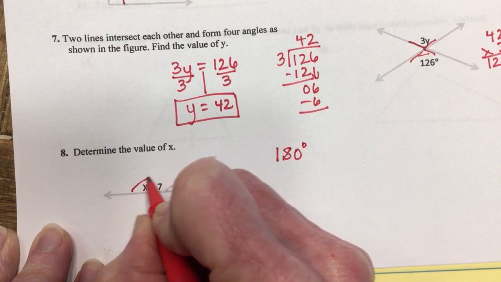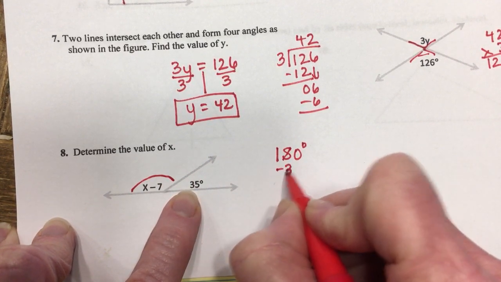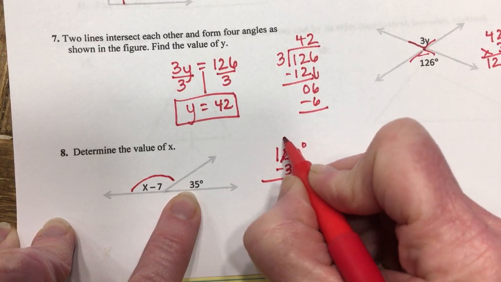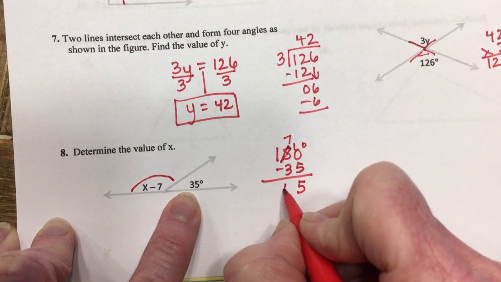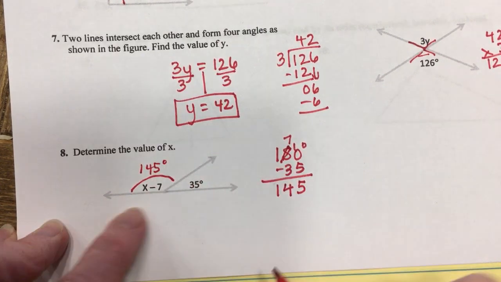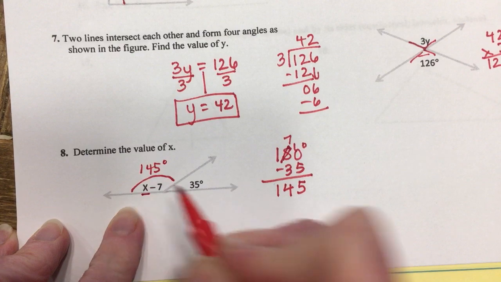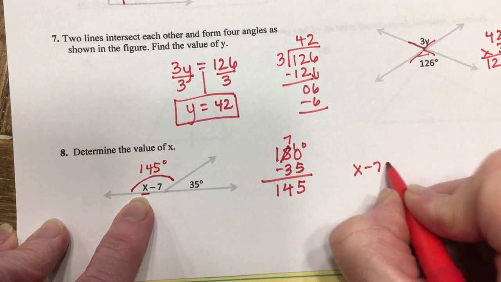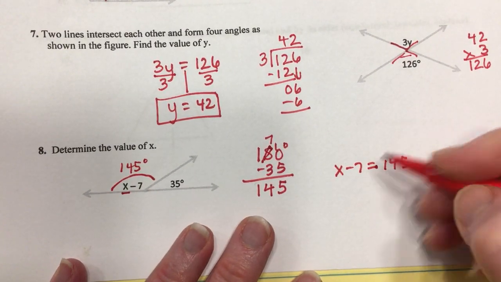Well, I need to know this angle. I already know this angle. So what I can do is subtract the 35 and see what's left over. So I'm going to borrow, 10 minus 5 is 5, 7 minus 3 is 4, bring down the 1. So I know this angle right here is 145 degrees. That's not my final answer because I'm trying to solve for x, this x right here. So now what I need to do is put these equal to each other. x minus 7 is equal to 145 degrees. So I've made an equation and now I'm going to solve it.